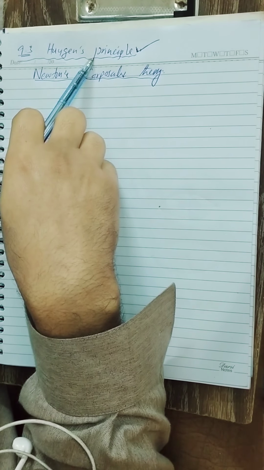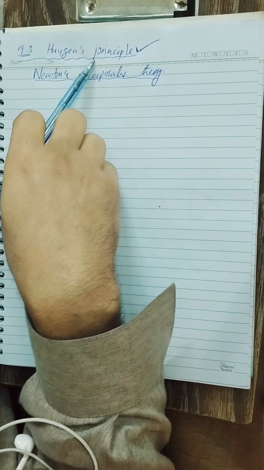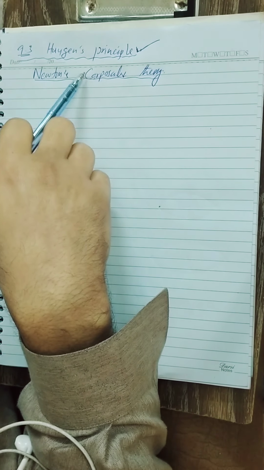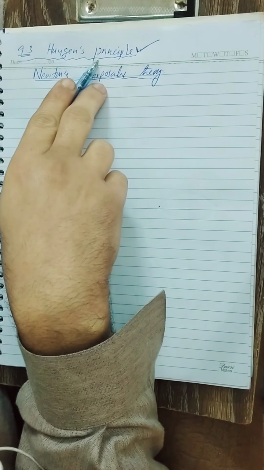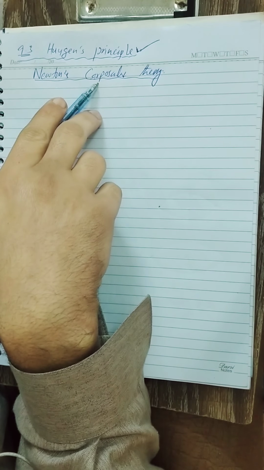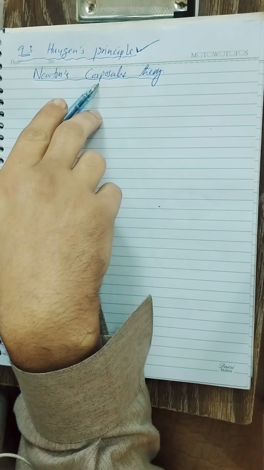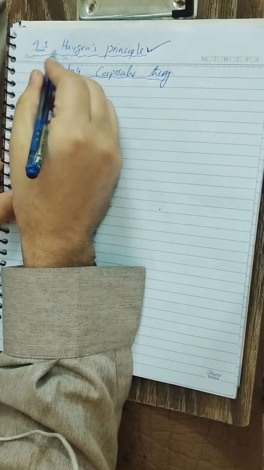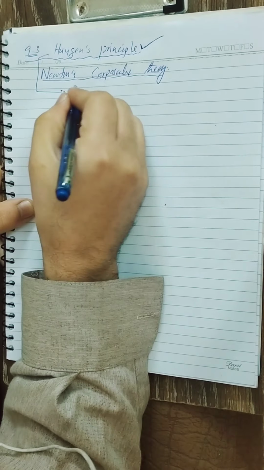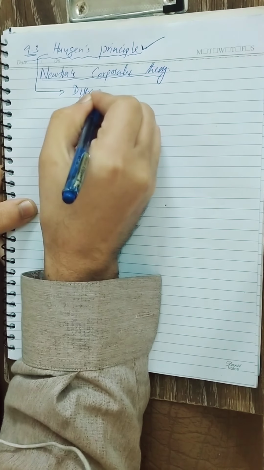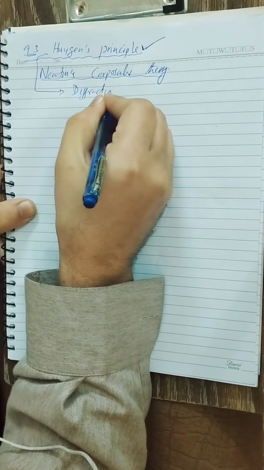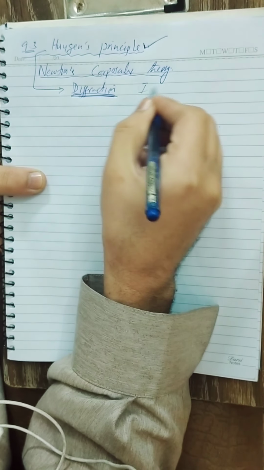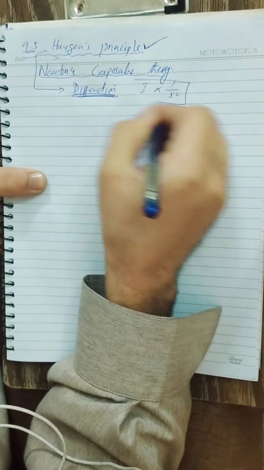He said that light follows diffraction. Light does not follow rectilinear motion. So that is why Huygens principle was accepted and the Newton corpuscular theory was rejected. Huygens said that light follows diffraction, and he proved it experimentally. Whenever light follows diffraction, it must obey the inverse square law.